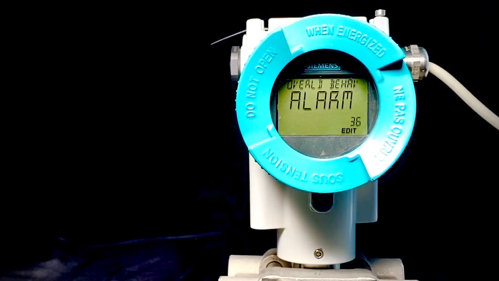Now we are in parameter 36. In order to meet the different safety philosophies of our customers, the overload behavior can be selected with parameter 36, overload behavior. This parameter determines whether an alarm or only a warning is triggered when the lower range value, LRL, is undercut or the upper range value, URL, is exceeded in SIL mode. LRL and URL define the limits of the permissible measuring range of the measuring cell.